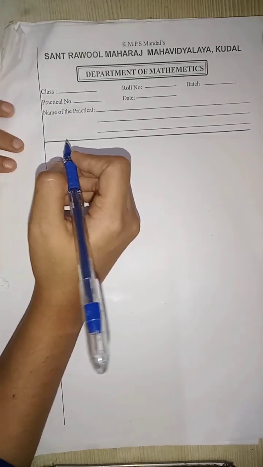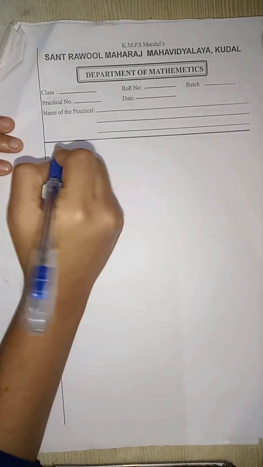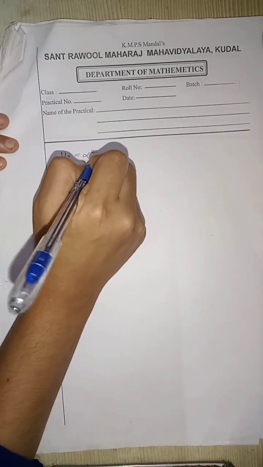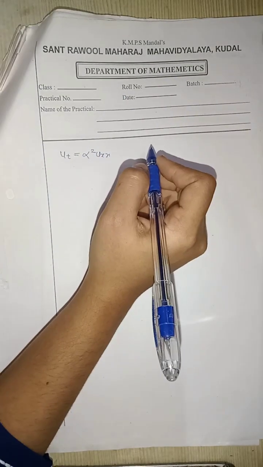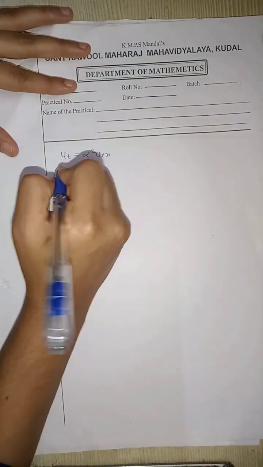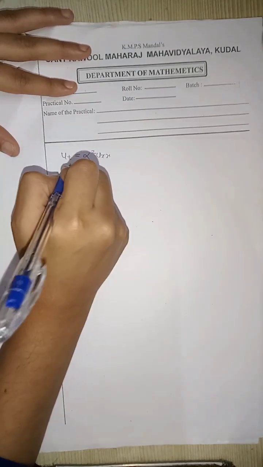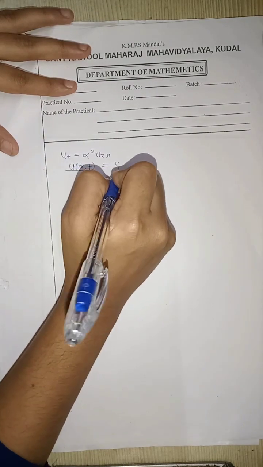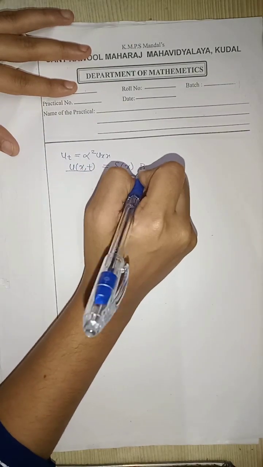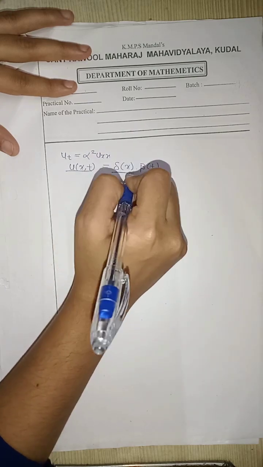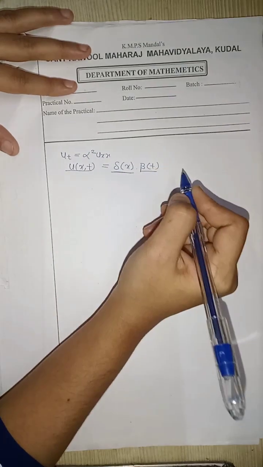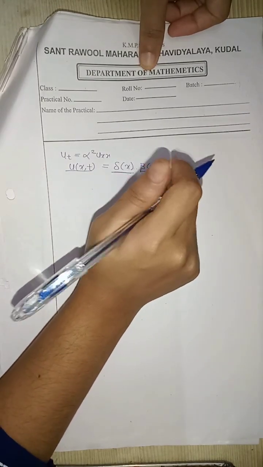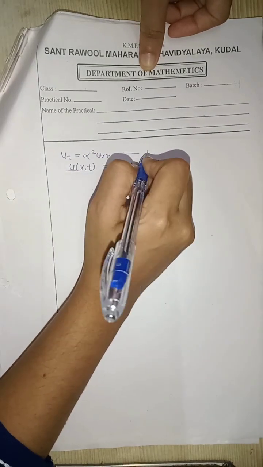So now our next point is heat equation in one dimension. If you consider ut equal to alpha square uxx, that's our normal heat equation. So let us consider this u of x comma t to be a function in the form of delta x into beta t. That means delta x is some equation in terms of x and beta t is an equation in terms of t, and let this be a solution of the given heat equation.